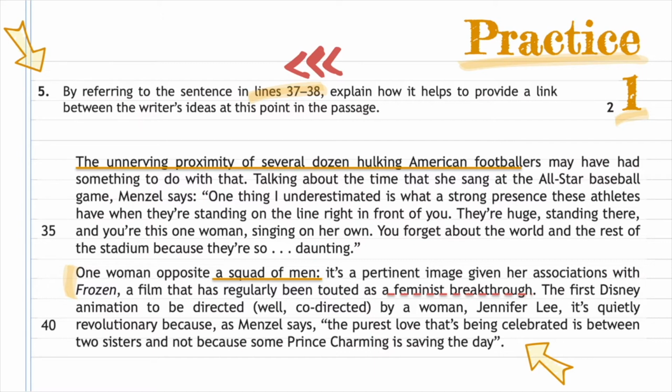So I need to look forward and see if there's anything that discusses either Frozen or feminism, which it does. If you read forward, it says the first Disney animation to be co-directed by a woman, Jennifer Lee. It's quietly revolutionary because, as Menzel says, the purest love that's being celebrated is between 2 sisters and not because some Prince Charming is saving the day. So I underline that. You notice the difference in the underlines. The dotted one says that it links forward, the solid one says that it links back. So I need to do the answer now.